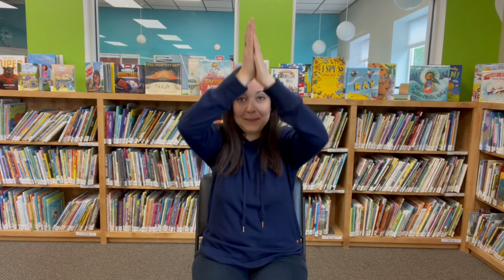Let's do a song about fish and the bubbles they make. We're going to start out with one red fish. Can you put your hands together like this and make your hands swim like a fish? And then we're going to do the bubbles going up, and then they're going to pop, okay?